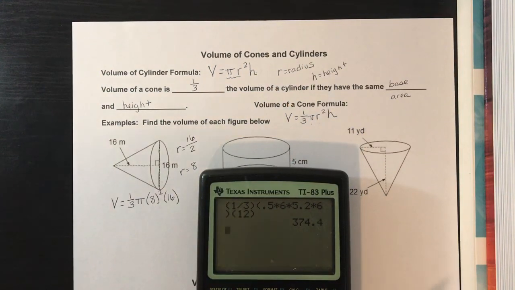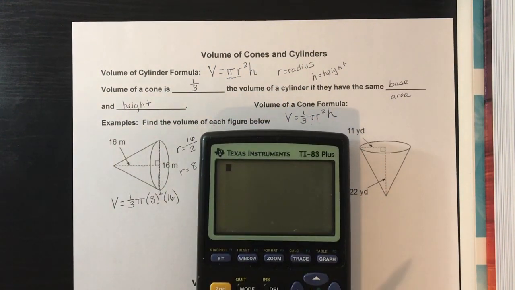So if we're typing that one in the calculator, I would do 1/3 times pi. The radius was 8, don't forget to square it, times 16, and hit enter. Remember, when you use pi, you will get a decimal that goes on forever.